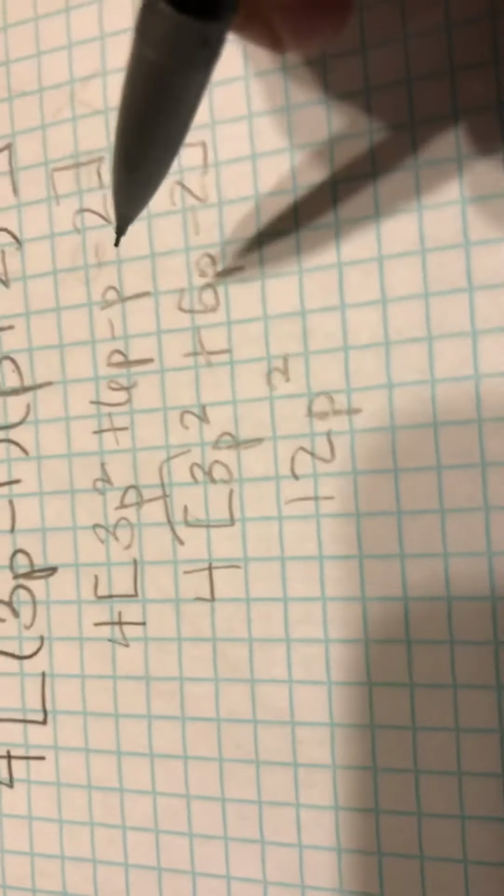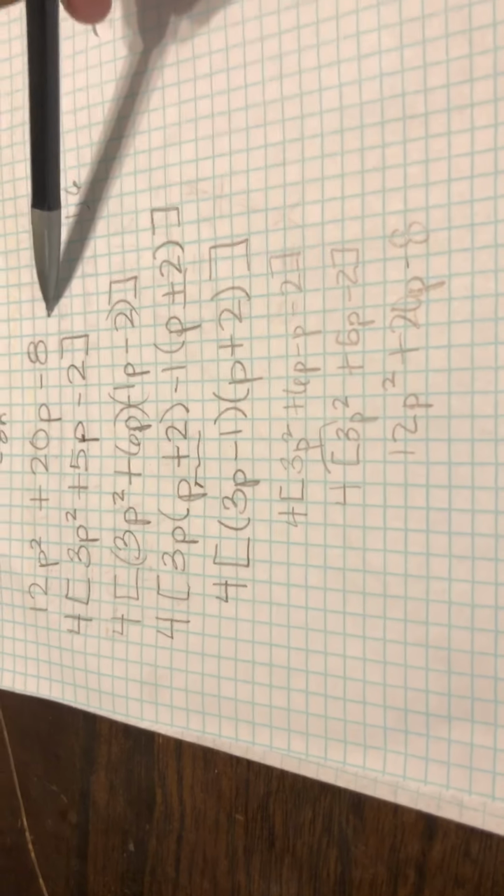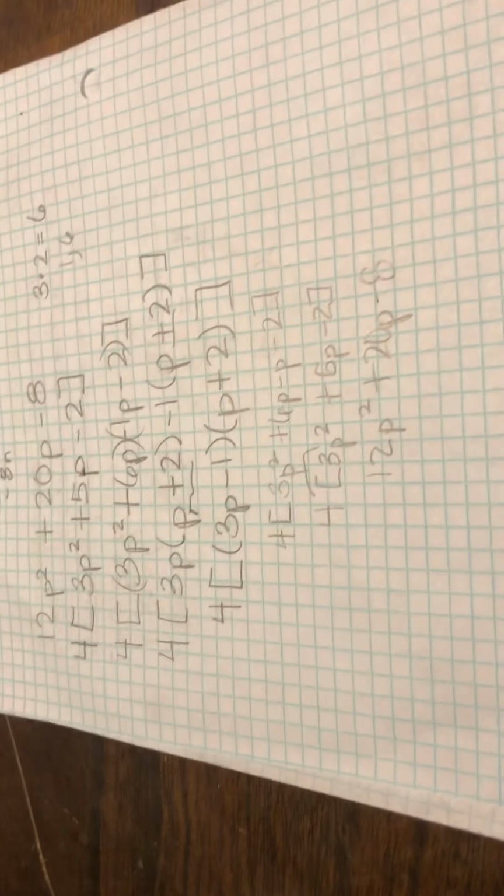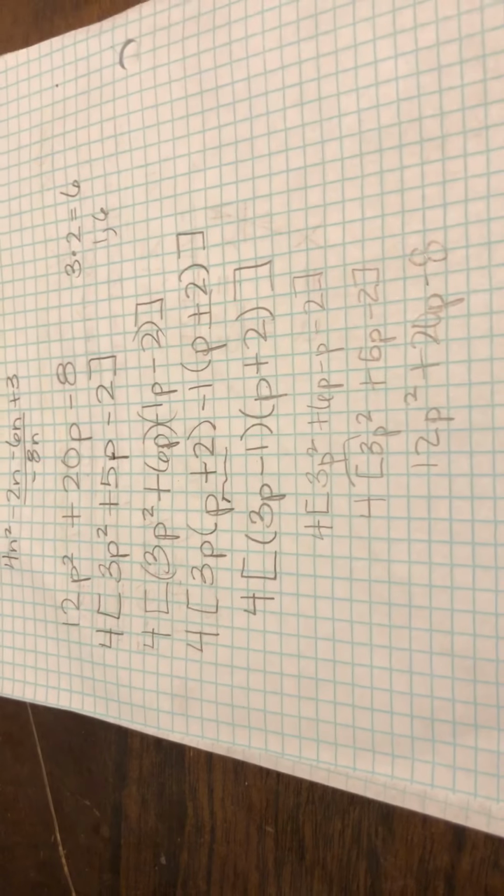And you're going to distribute. 4 times 3p squared is 12p squared. 4 times 5p is 20p. And 4 times negative 2 is negative 8. And that brings us back all the way up to 12p squared plus 20p minus 8. And that is factoring trinomials.